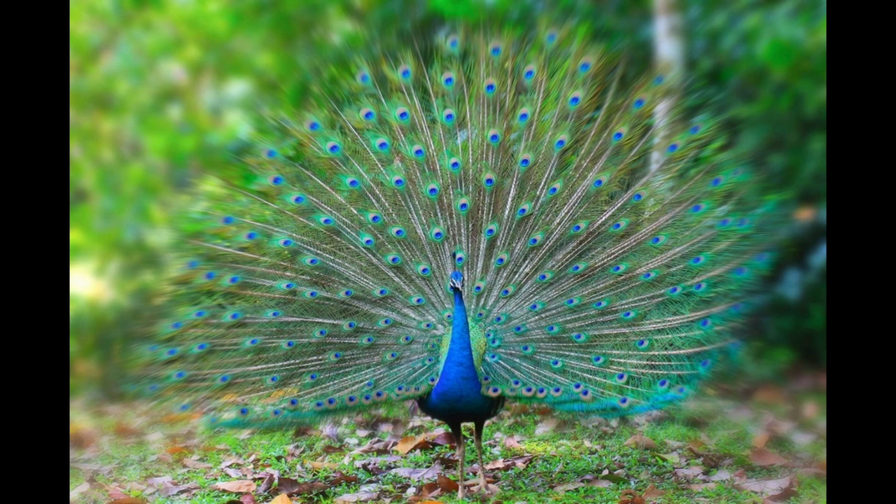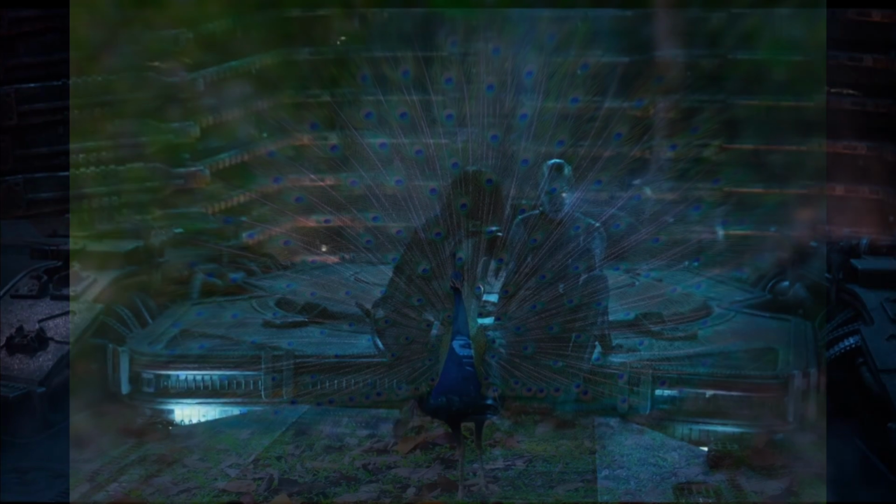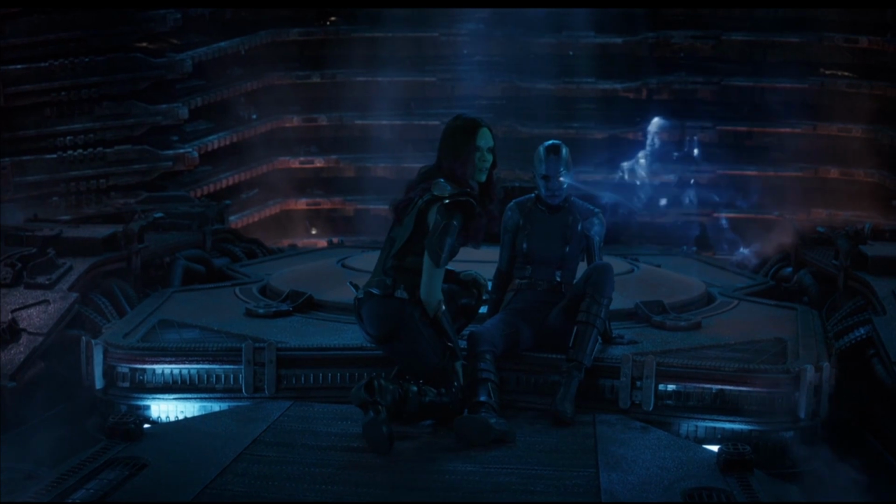If you were trying to key something dominantly in the blue and green area of the wheel, like a peacock, or if you had something like this going on, you'd want to go with a red or a similarly contrasted color.